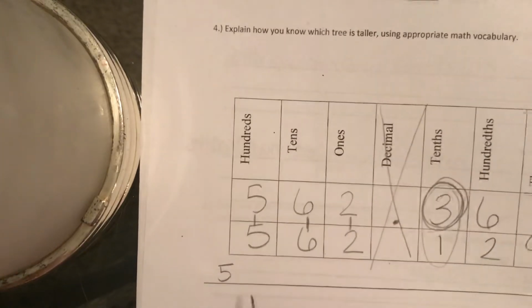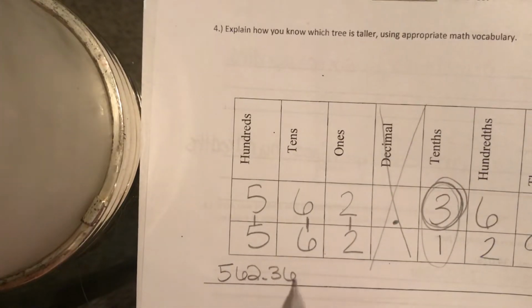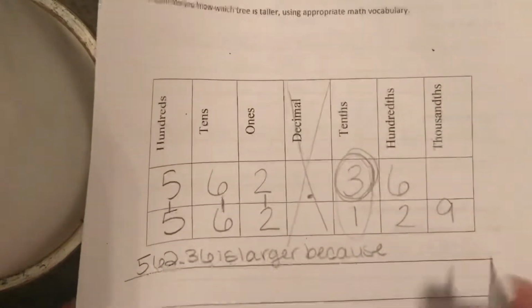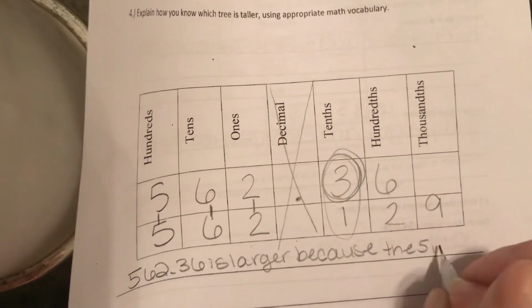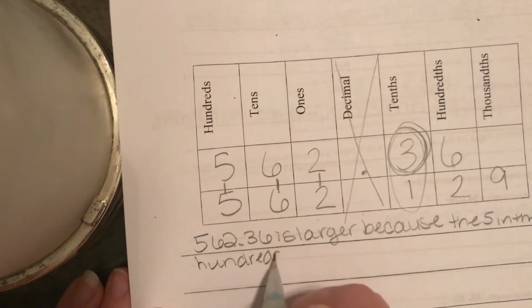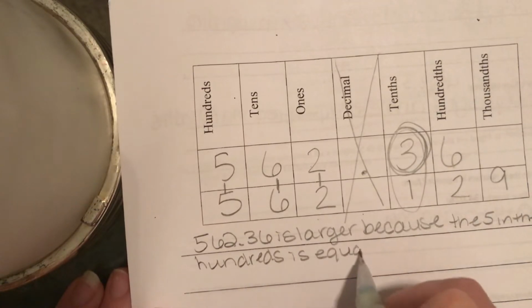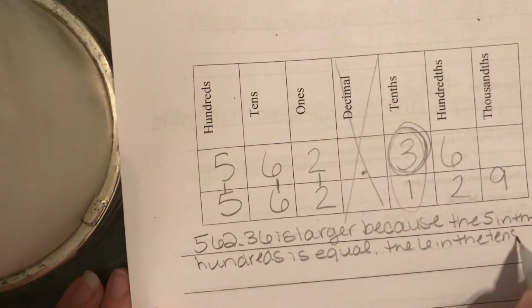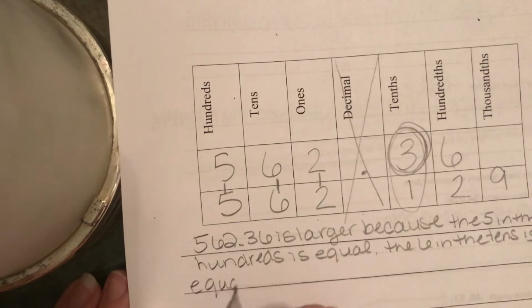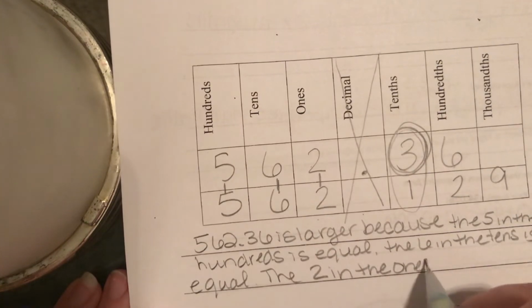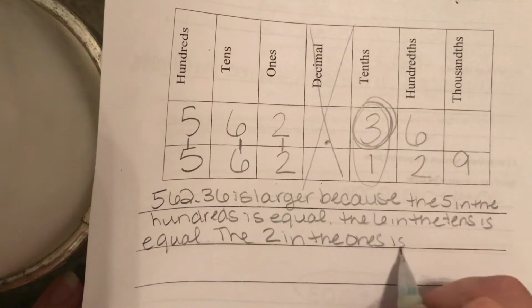So I'm going to explain that 562 and 36 hundredths is larger. This is where I get to show that I know place value words. Because the 5 in the hundreds is equal. The 6 in the tens is equal. The 2 in the ones is equal.